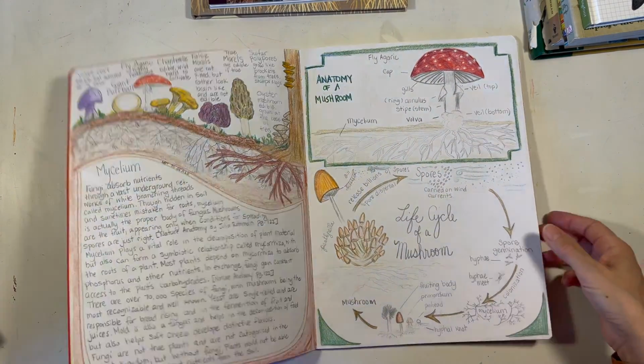mushrooms and fungi. Oh, I just realized I forgot one of the books, so let me go grab it.